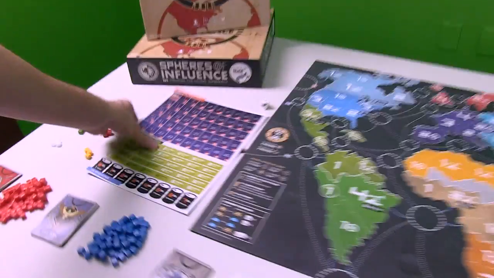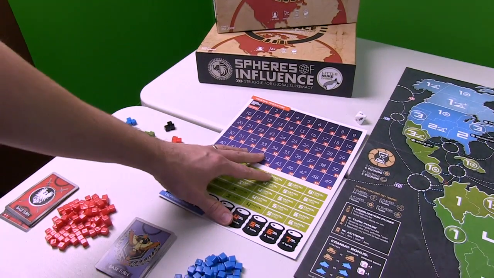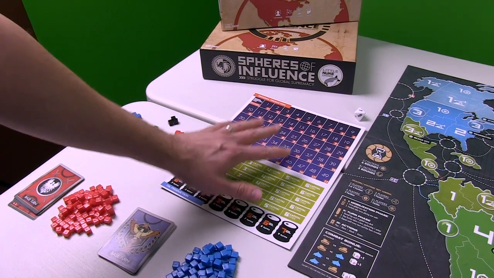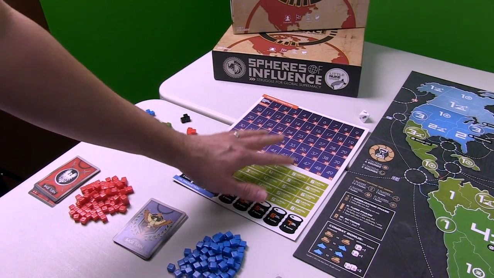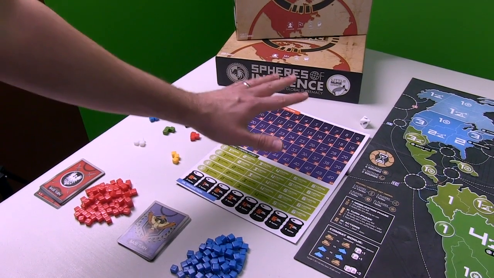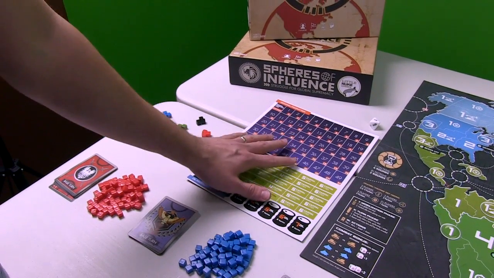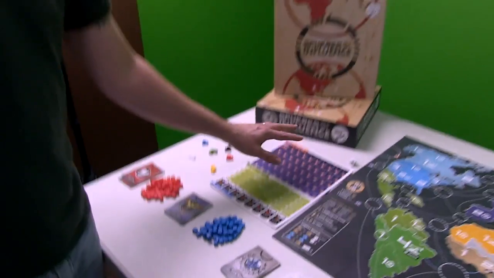Next, you're going to want to set up the progress chart beside the board, and put this nearest the player who is going to manage it. You're going to want one person to manage this sideboard. This is going to keep track of every single faction's progress as they take and lose territory. So it's a big job, so the right type of person should be doing that, okay?